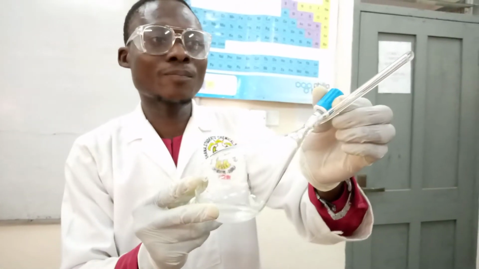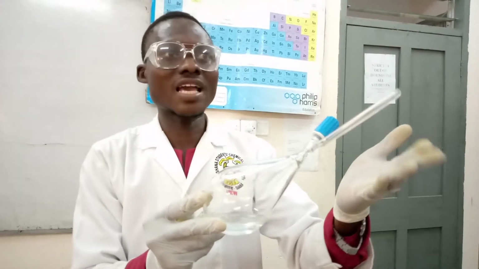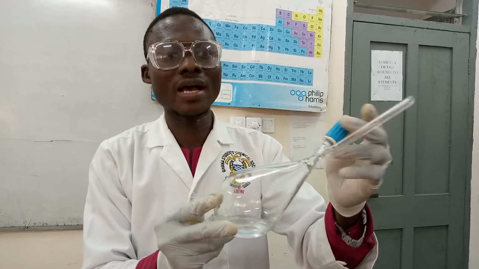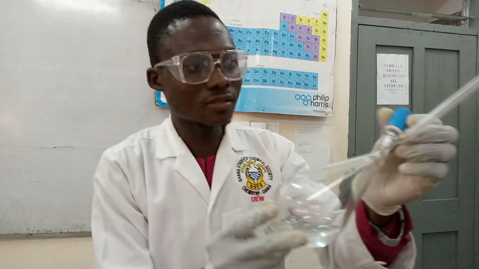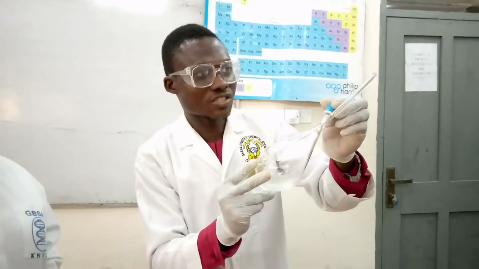But when you are releasing the pressure, please make sure the funnel doesn't point to your colleague, because these are effervescence, these are gases, and they are dangerous to our health. Then you close it back again. Then you release pressure.